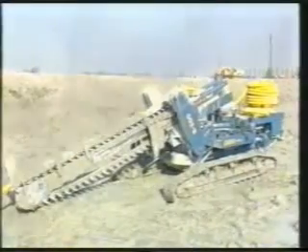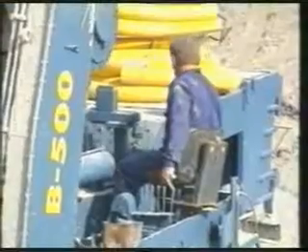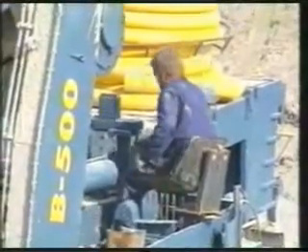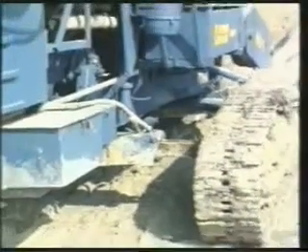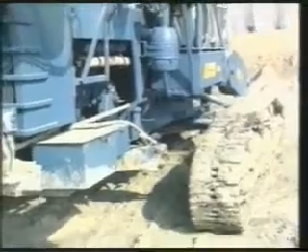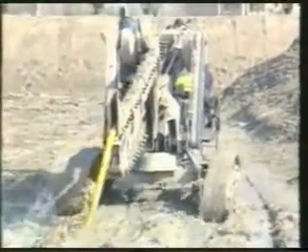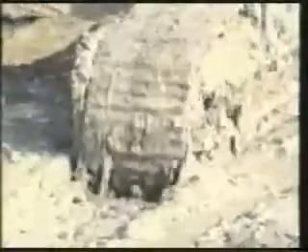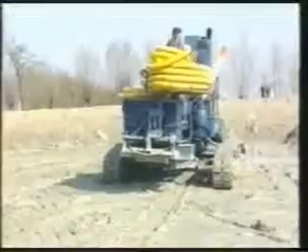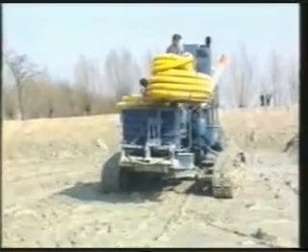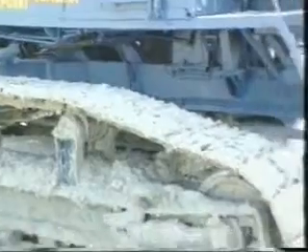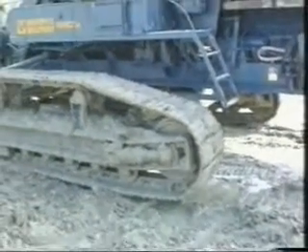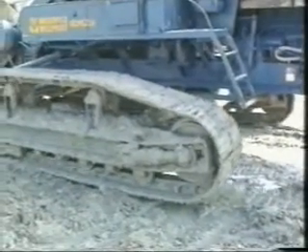The Uniservice B500 drain layer is a large caterpillar driven by a 335 HP 12-cylinder air-cooled engine. The vehicle features hydraulic adjustment of the distance between the tracks, which allows for reduction of the specific pressure of the machine on the ground to 0.4 kilograms per square centimetre, providing excellent performance on various types of ground. Maximum drain layout of the B500 is 200 meters per hour.